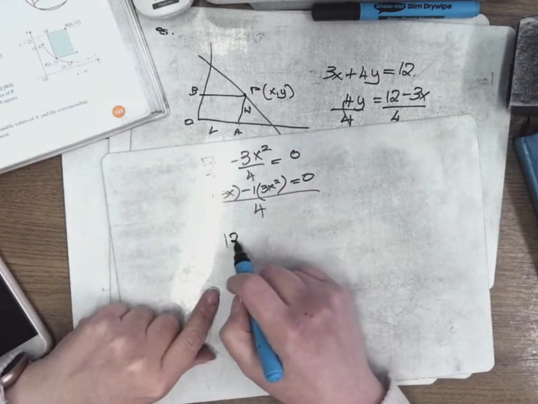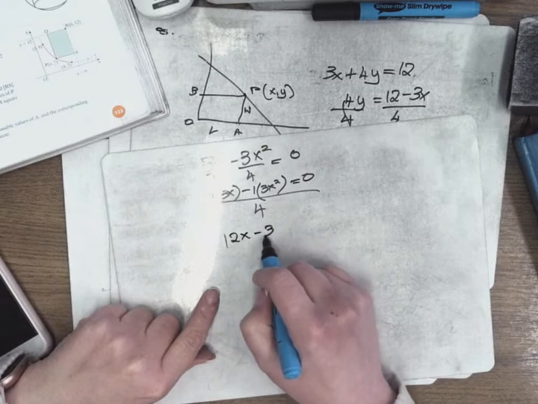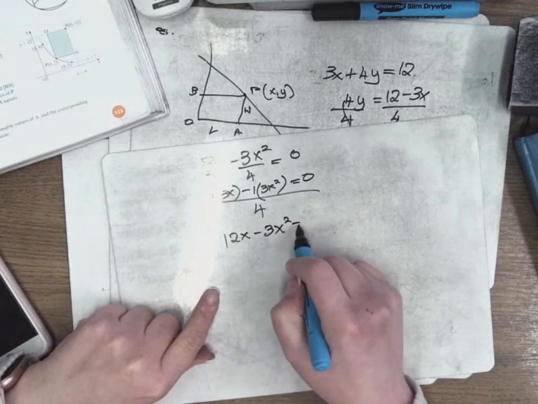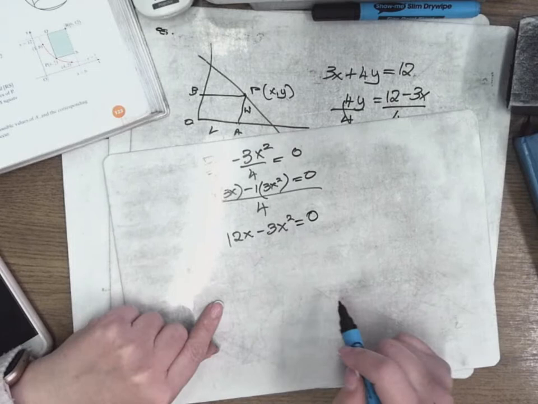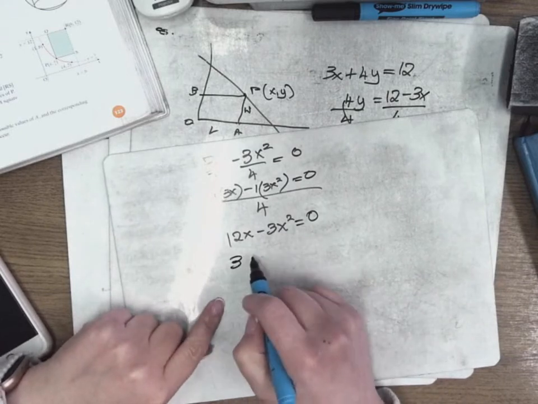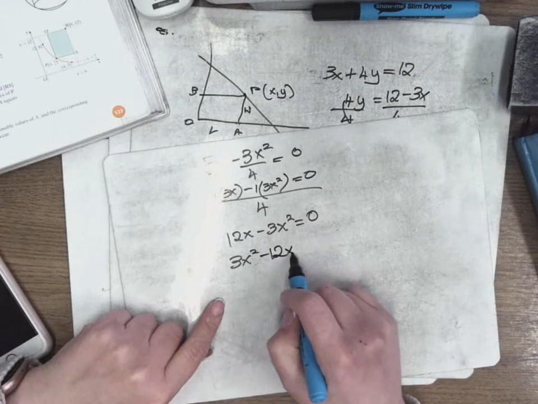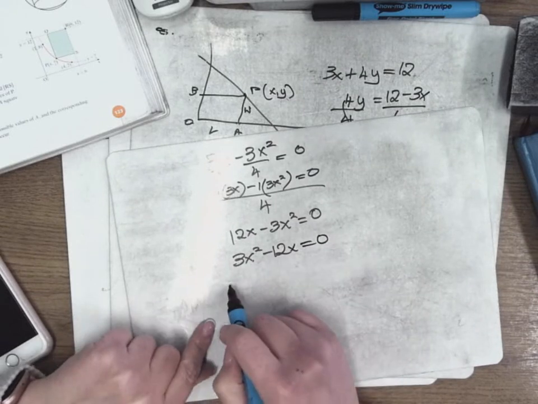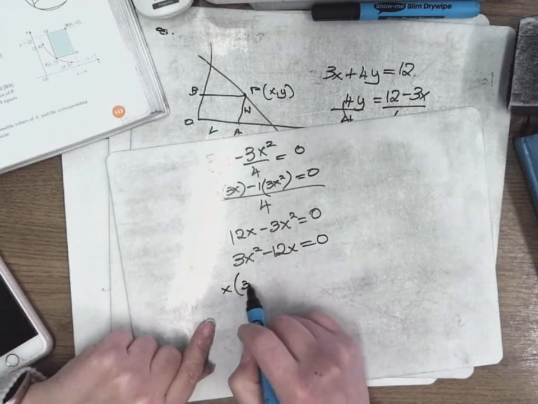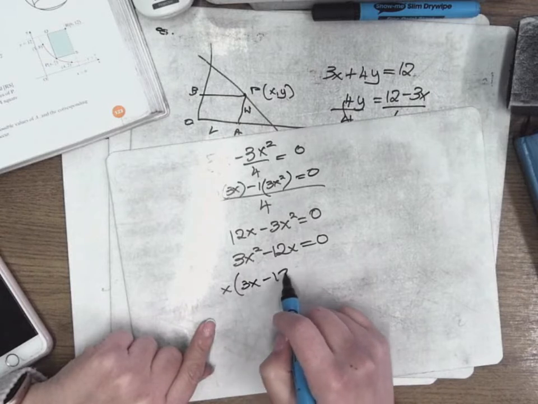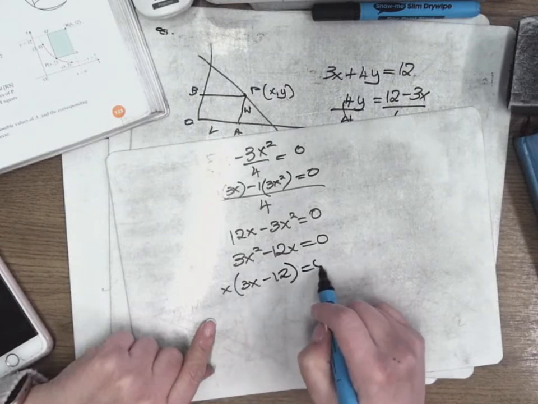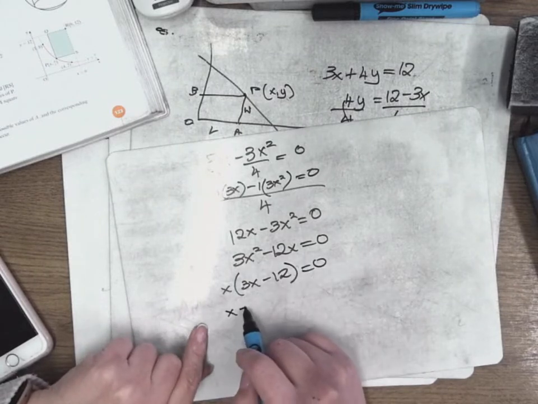So you get 12x minus 3x squared equals 0. You need to solve that. So to solve that, I'm putting the 3x squared first and I'm changing the signs. 3x squared minus 12x equals 0. I'm taking out an x, so I'll get x times 3x minus 12 equals 0. Let each bracket equal 0, x equals 0.